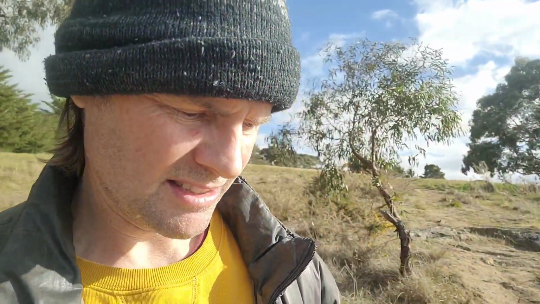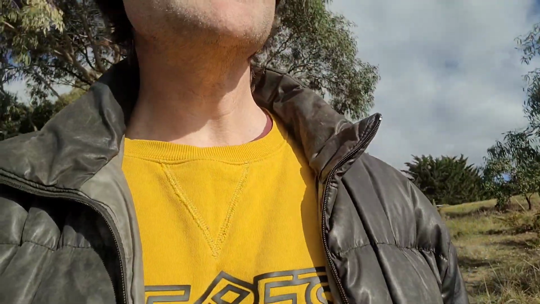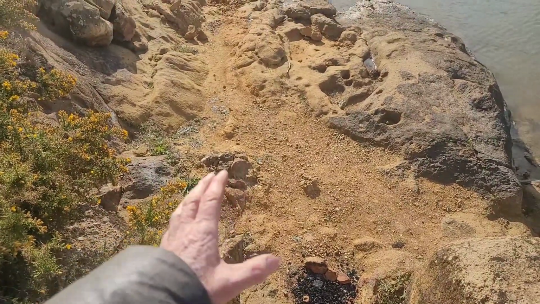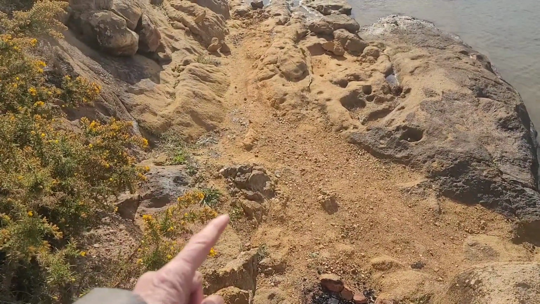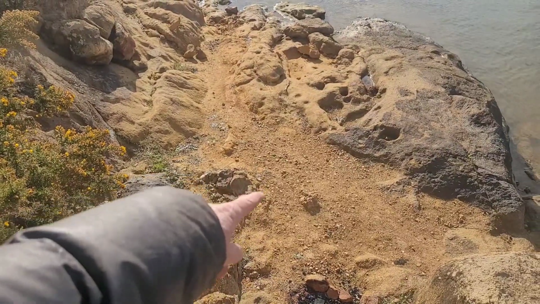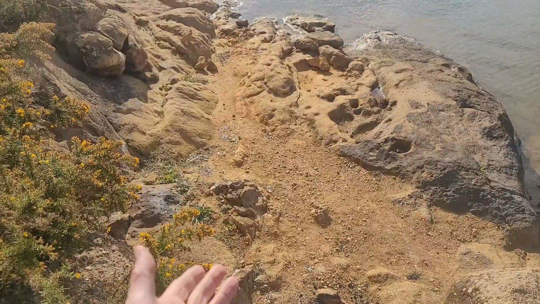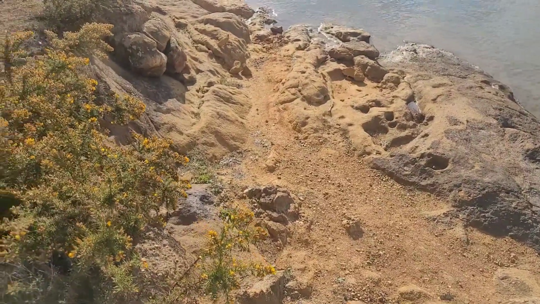Okay, so weathering and erosion. The difference is, weathering is basically this. What we have here is the material being broken down. This is the Bacchus Marsh Formation, and it's turning into this sandy type material. So this is part of weathering.